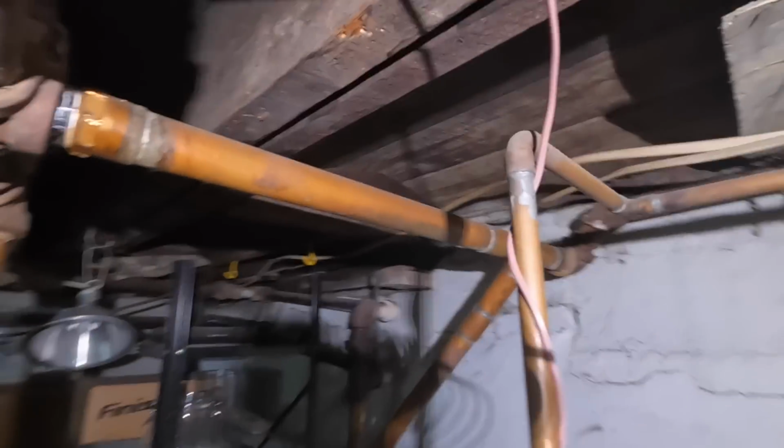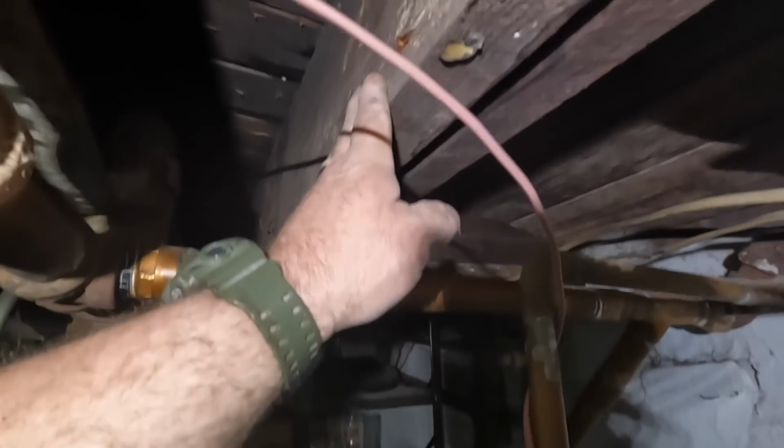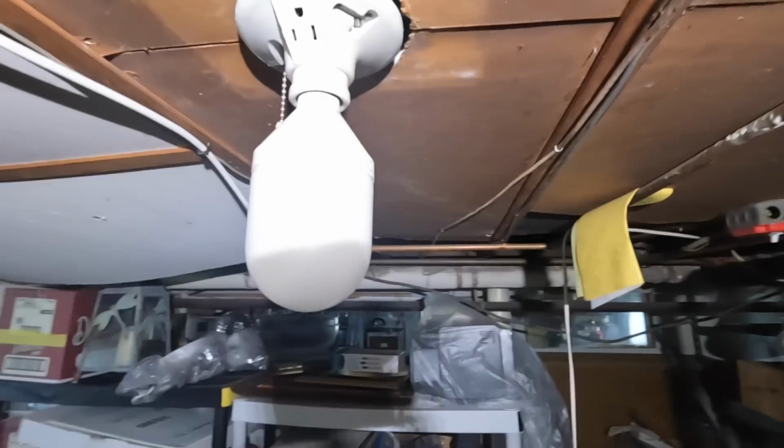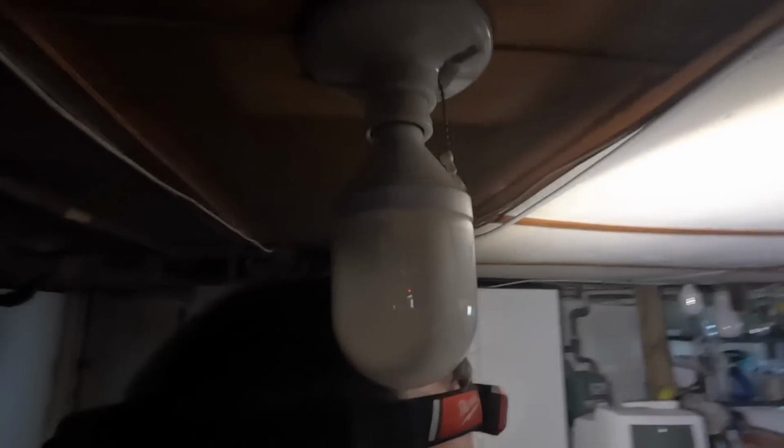So what I'm going to do is move it over here a little bit so the pull chain's over and out of the way, but it'll still illuminate the area so we don't bang our head like you could with this light right here. See this? You see what I mean?